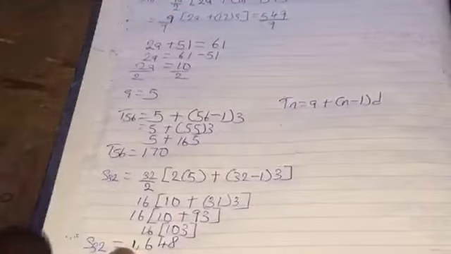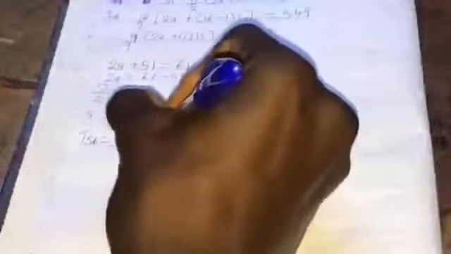I really hope, I'm sure you guys are clear about this, but if you have any question, you can always ask. So this is our formula, just for quick reminder, plus n, which is 56, minus 1 in bracket, then our common difference, which is 3, which is equal to 5 plus 55 in brackets 3. Therefore, 55 times 3 is equal to 165 plus 5. Therefore, T56 is equal to 170. Our T56 is 170.